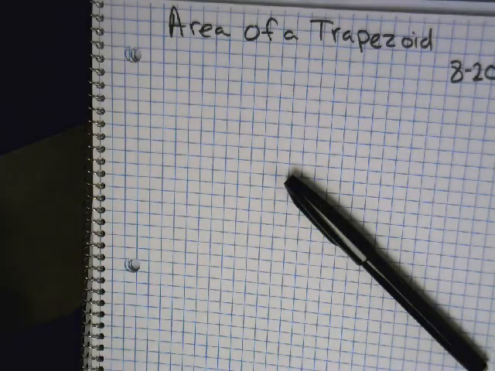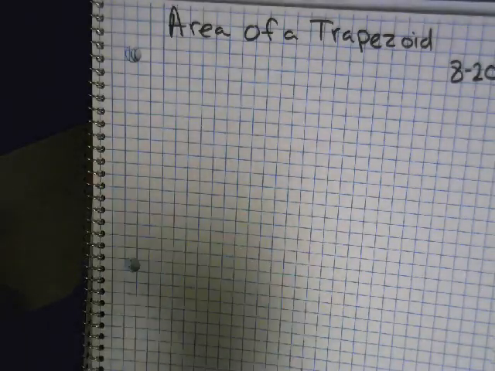So a trapezoid has four. Oh yes, Max. Does it have two bases? It does have two bases. Okay, so it has four sides. So like a square, like a rectangle, has four sides. But what makes a trapezoid not a rectangle, not a square, is it has two bases. So let's see. Let me draw a traditional trapezoid.